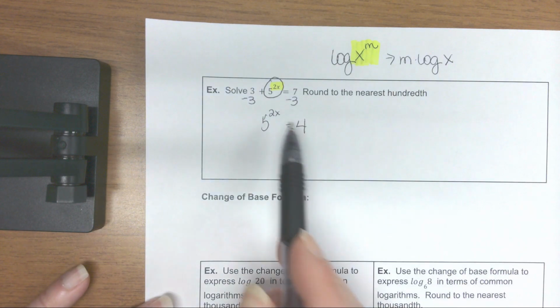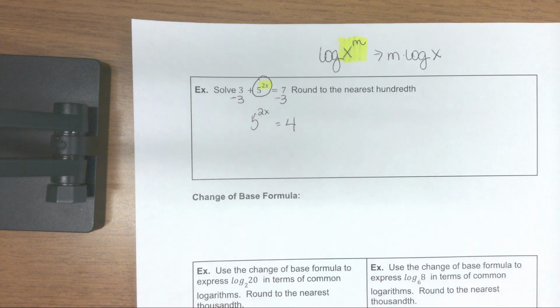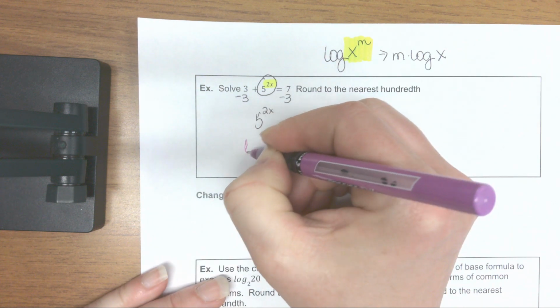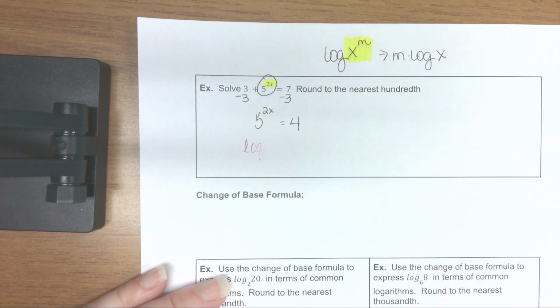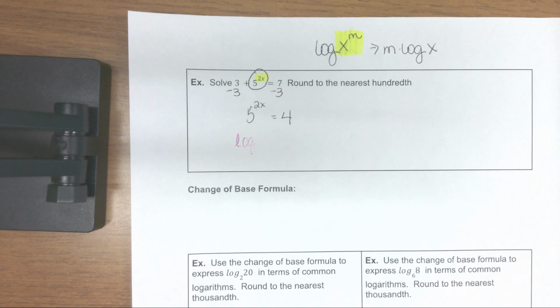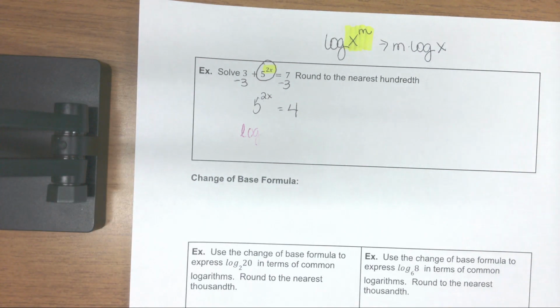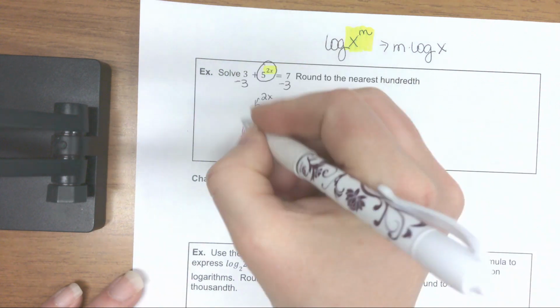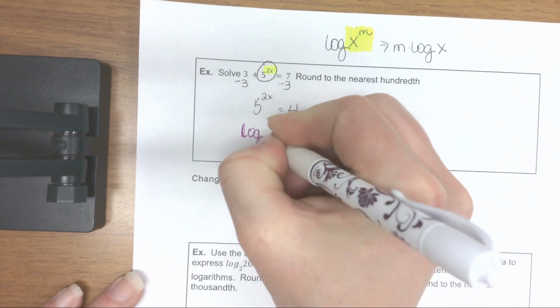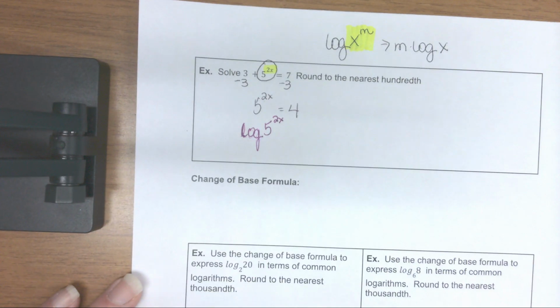We need this 2x, our unknown, to not be in the exponent anymore. So we're going to introduce the logarithm. So I'm going to take the logarithm. All right, so we're going to take the log of this side, and if I take the log of one side, I need to take the log of the other.